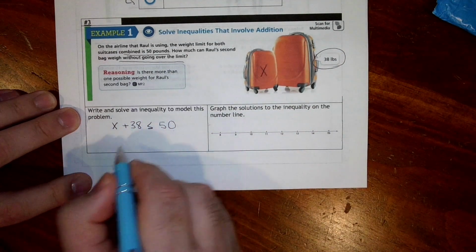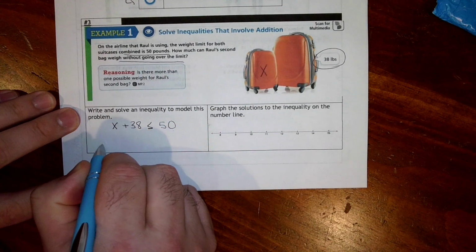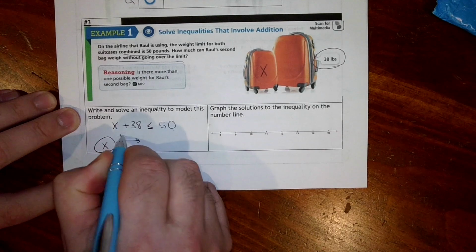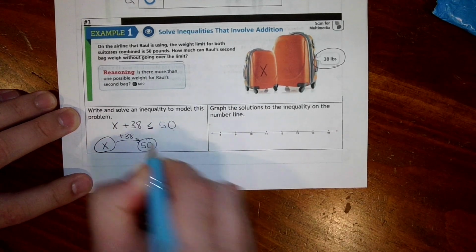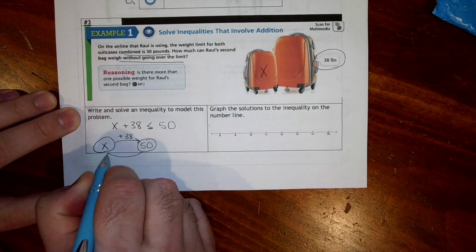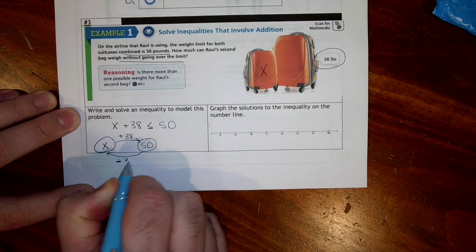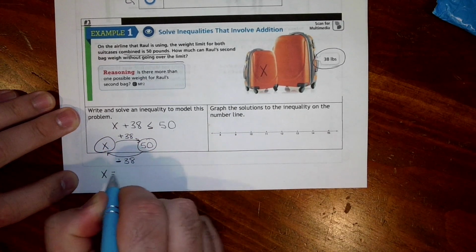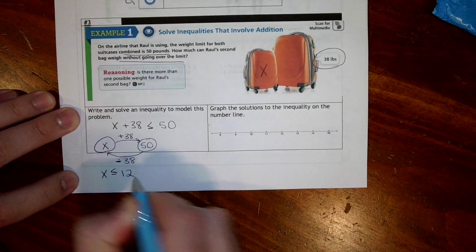When we solve inequalities like this, we do the same thing as before. So if you build flowcharts, it's just going to be a little baby flowchart with one arrow. It's going to say plus 38 with 50. Minus 38. And x is less than or equal to 12.